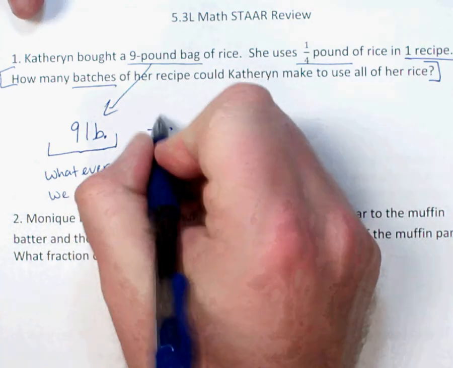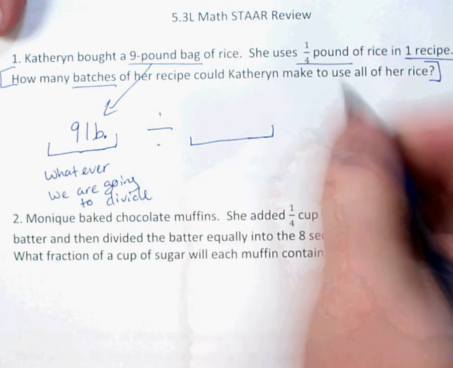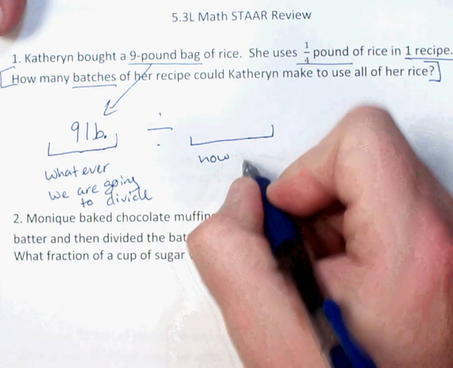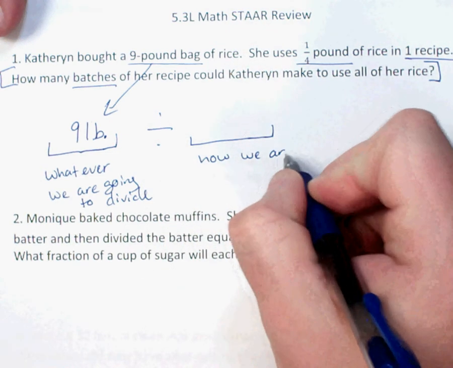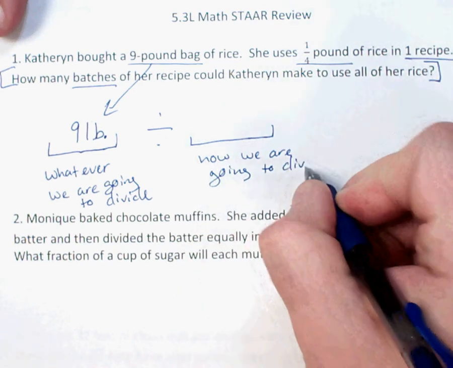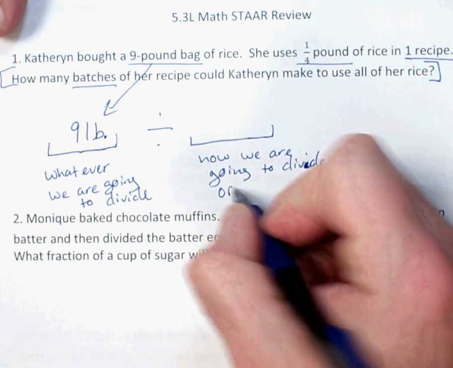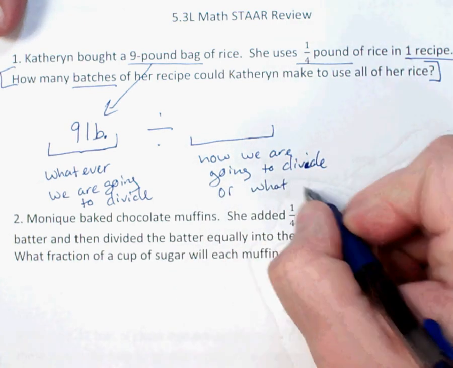The second number is how we're going to divide it, or what we are dividing by.